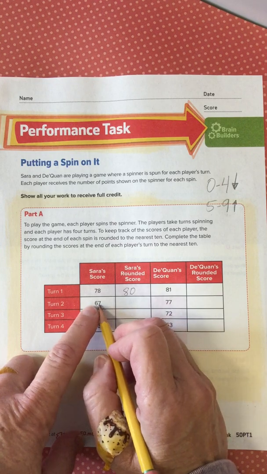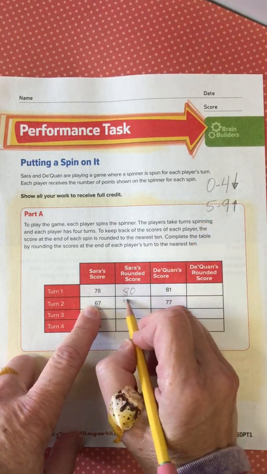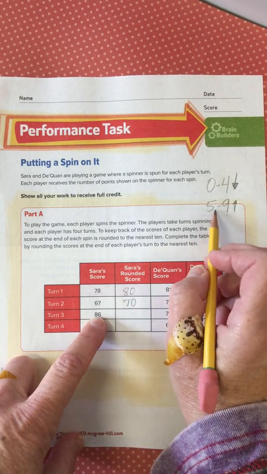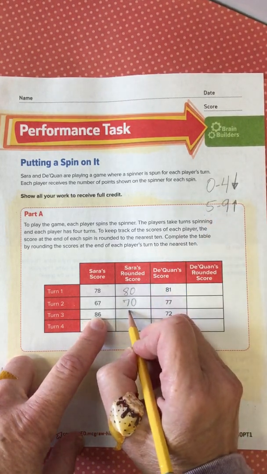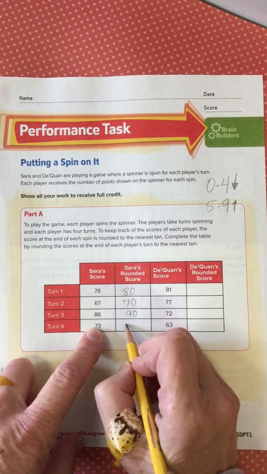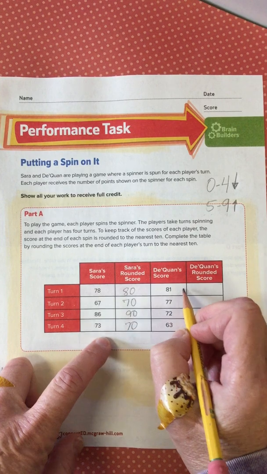67, that 7 tells me to go up to 70. 86, an 8 with a 6, tells me to go up to 90. And 73, the 3, tells me to stay down at 70.